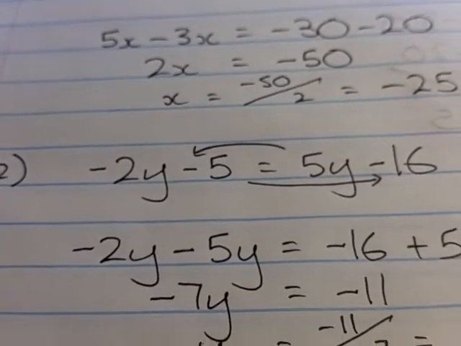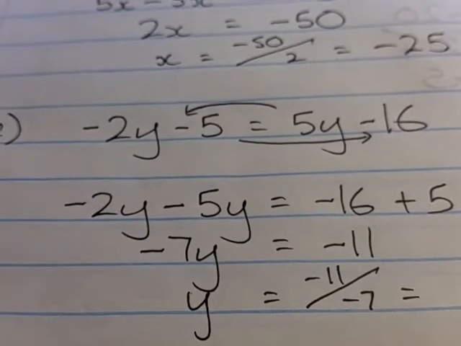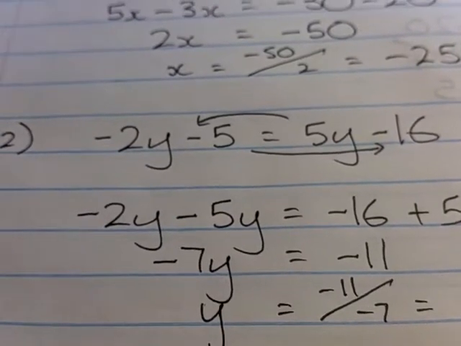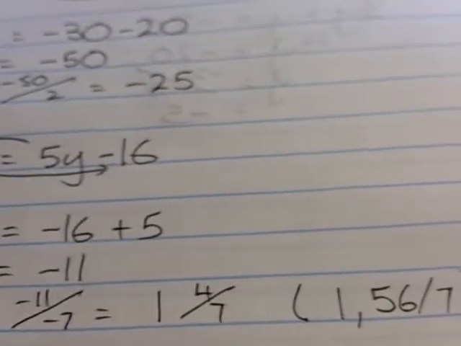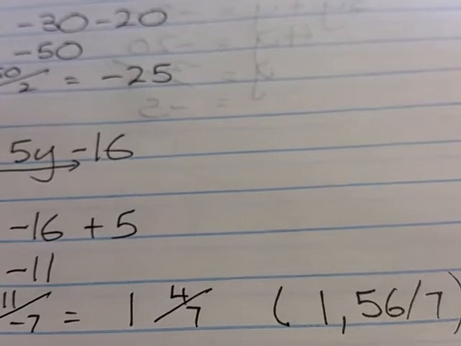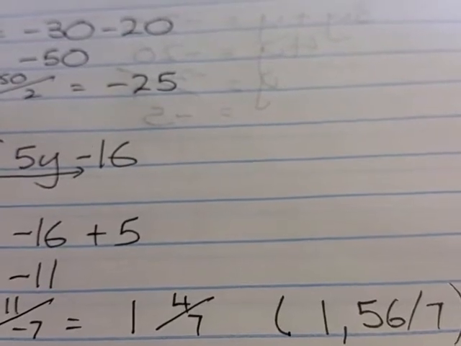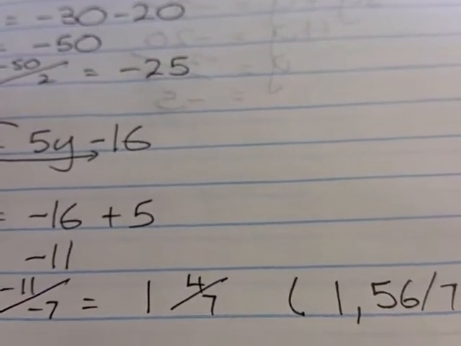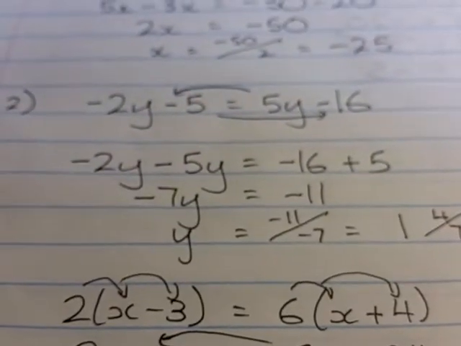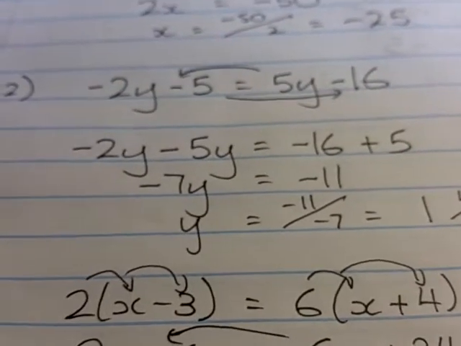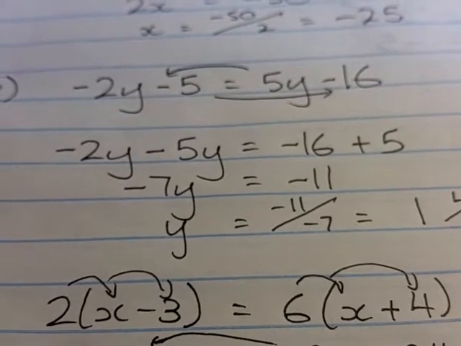So negative 7y equals negative 11. I take the negative 7 over to the other side. Since that negative 7 is multiplying by y, that means y is negative 11 divided by negative 7, which will give you 1 and 4 over 7, which is about 1.56 or 1.57. I believe it's closer to 1.57. I was doing this without a calculator. I call it pride. Anyway, 2 into x minus 3 equals 6 into x plus 4.